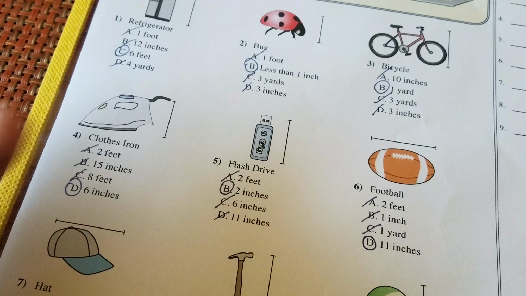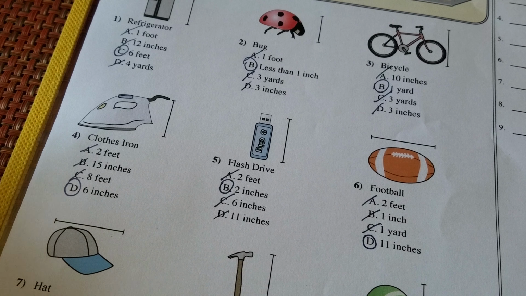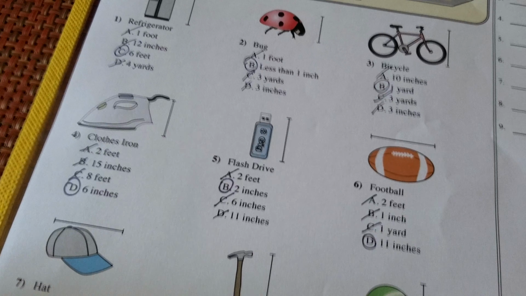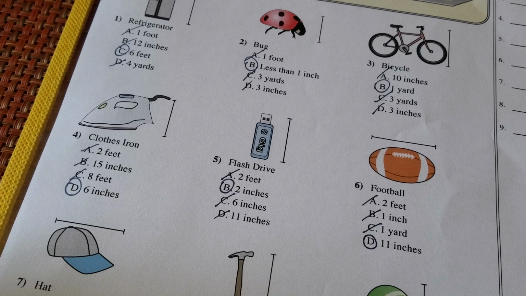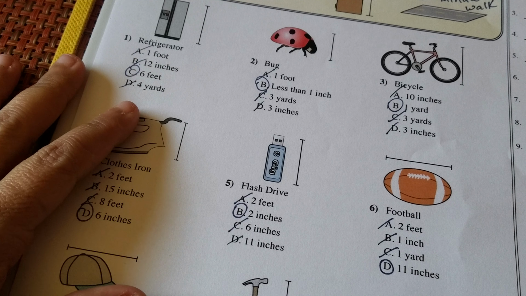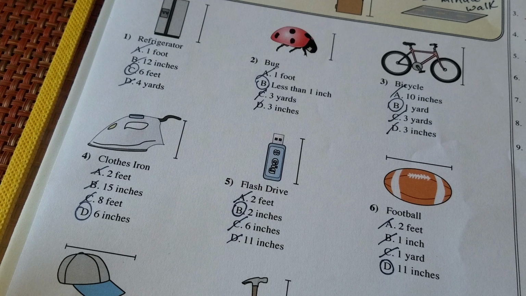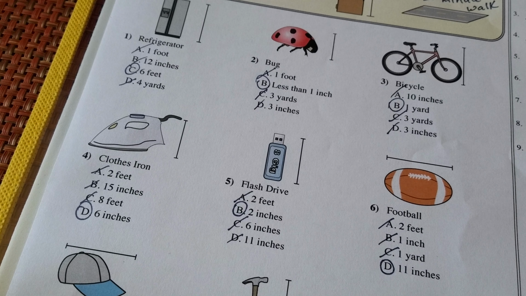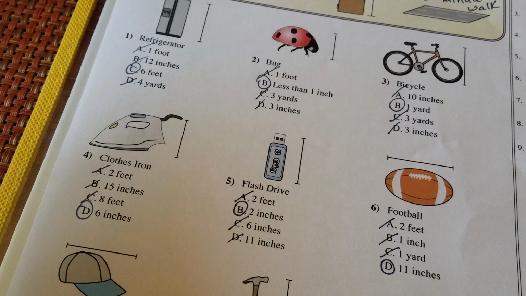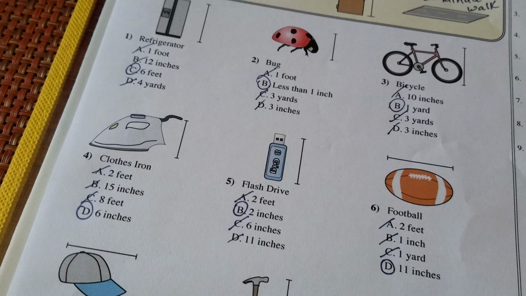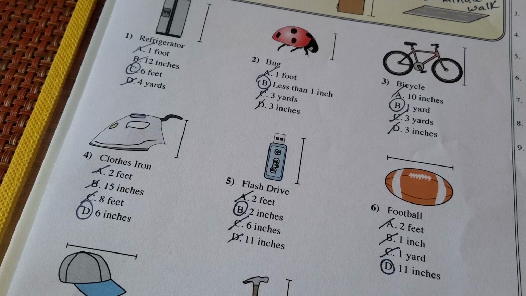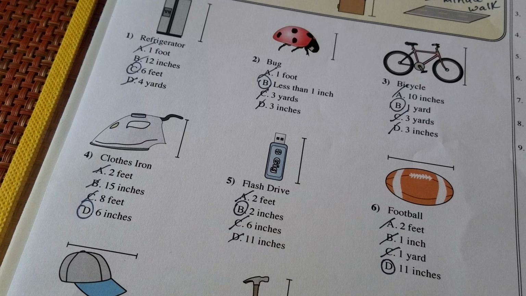So when you're doing relative sizes, just think about common objects in your home. Remember, an inch is about a small paper clip. A foot is about your license plate, your mom's car license plate. A yard is about the width of your door, or maybe half of your door. And you're going to get about miles. You need to walk 20 minutes to reach a mile. So that means that distance is very, very large.